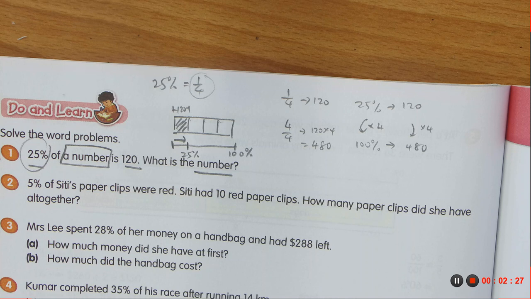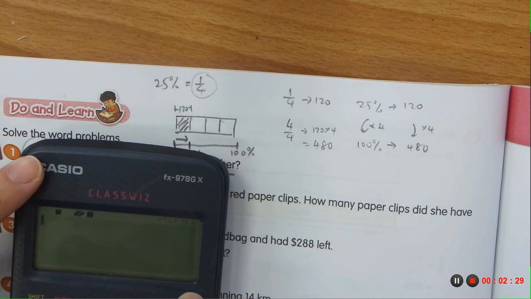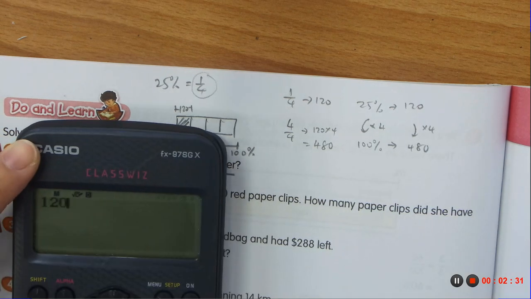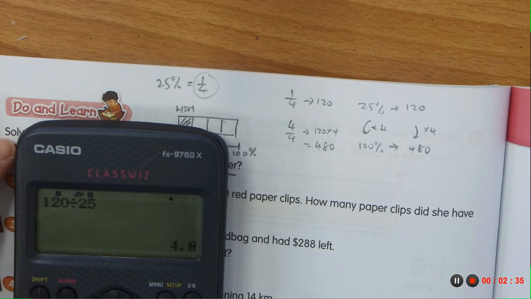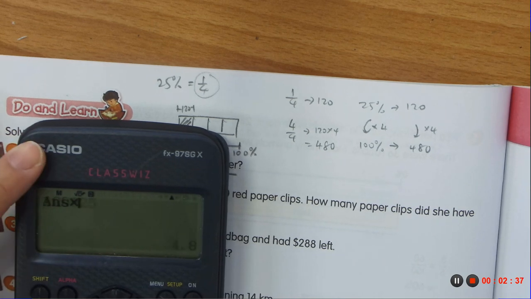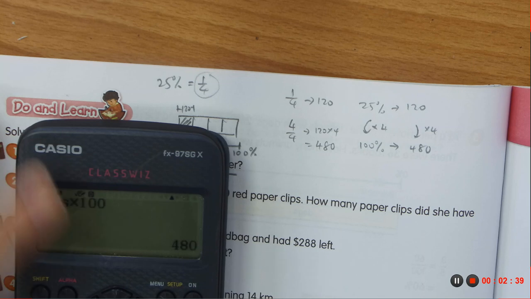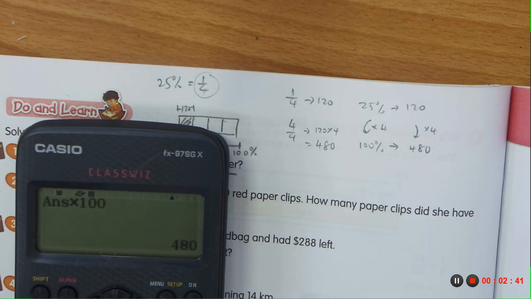But you can check, of course, does it still work? I can find 120 divided by 25, that's 1%. That's 4.8. Then I times 100%, times 100 is still going to be 480. Okay.